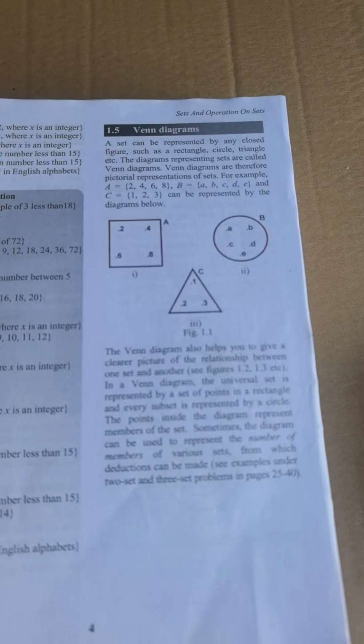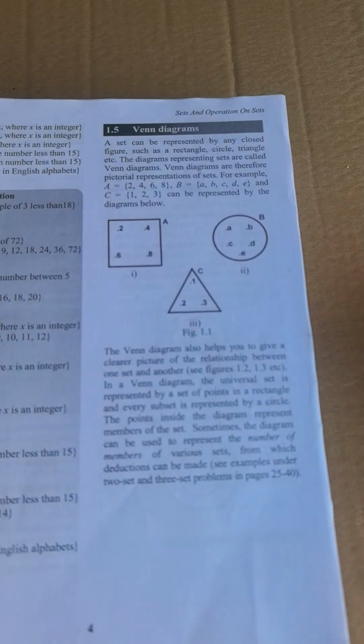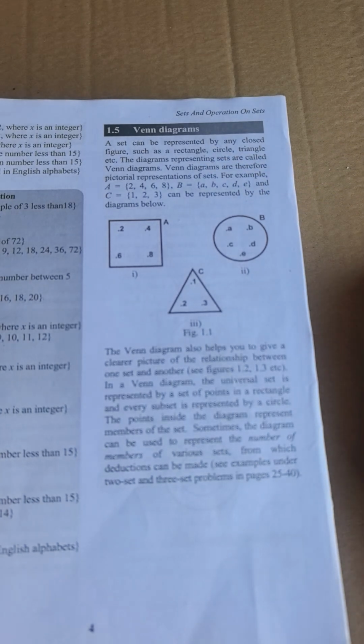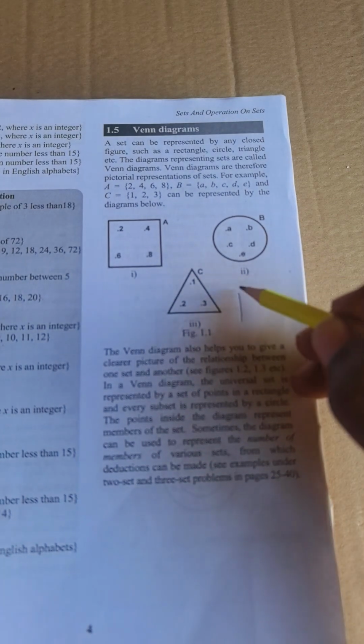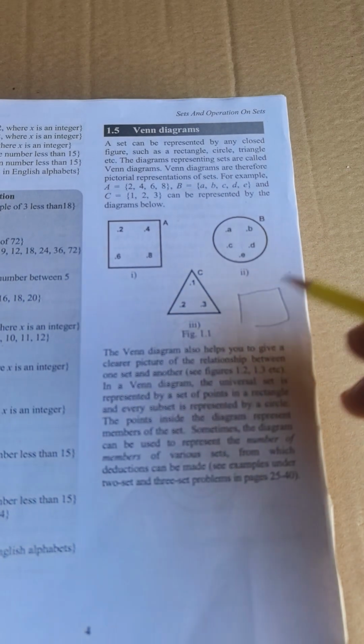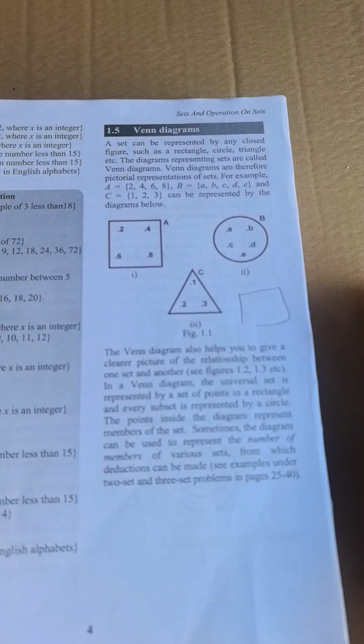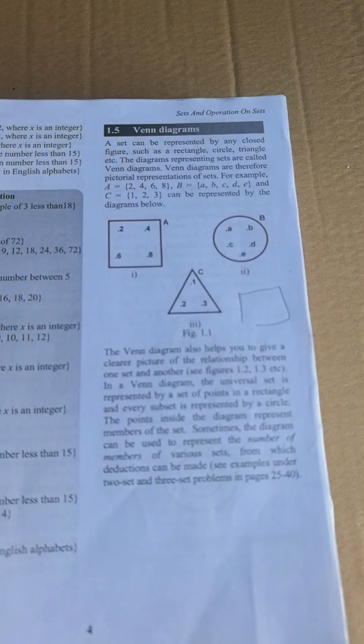Now, a set can be represented by any closed figure, such as a rectangle, a circle, and a triangle, right? The diagrams representing sets are called Venn diagrams. So a Venn diagram is not only the rectangle box that we see, but that rectangular box with other figures is what makes up the Venn diagram.